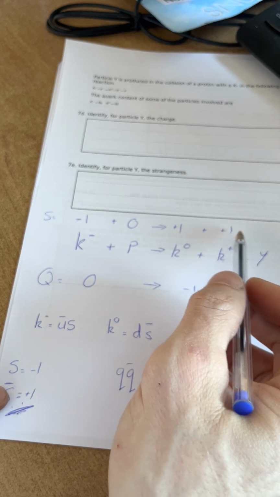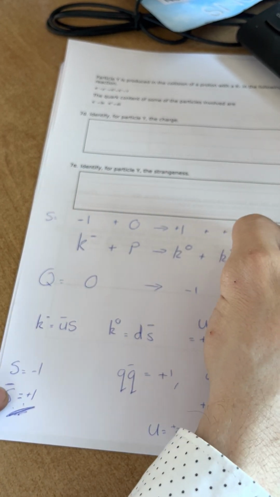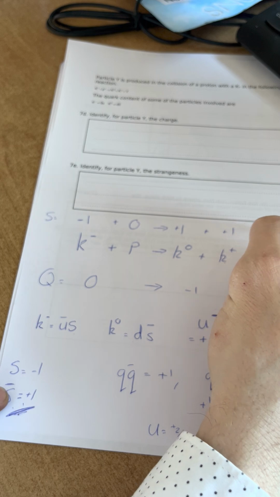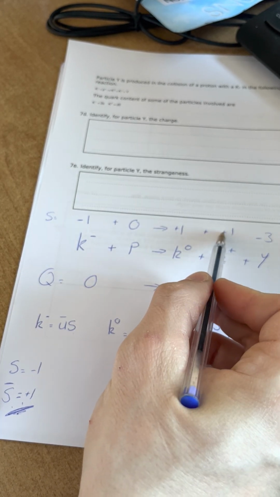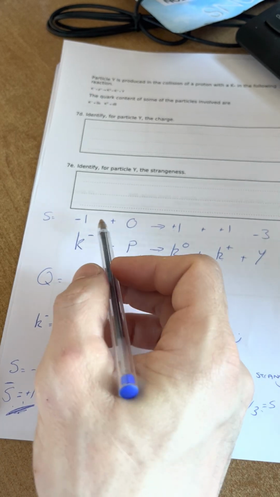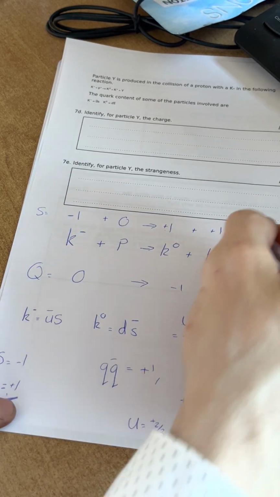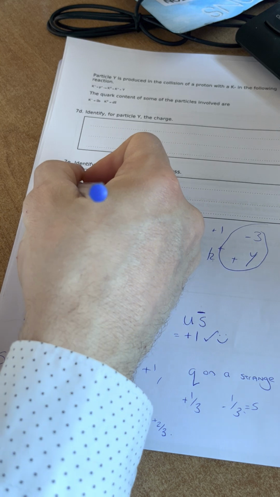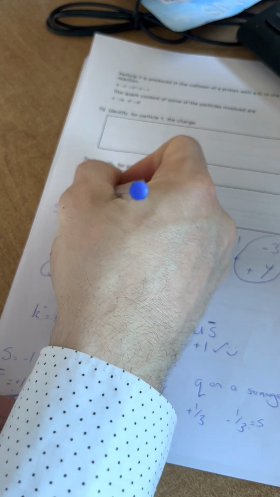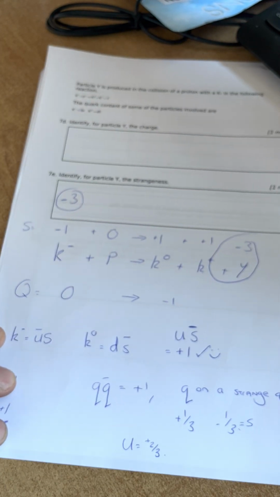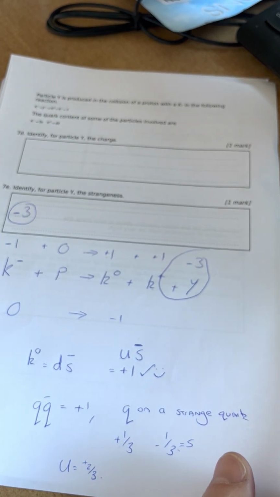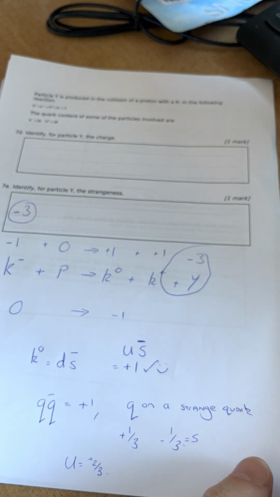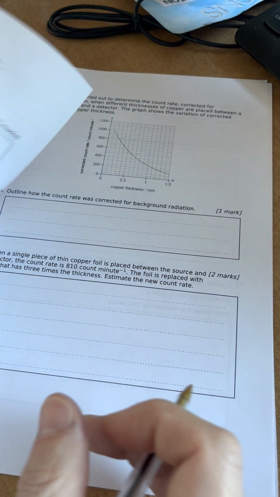Well, to go from +2 to -1, this must be -3, because 1, 2, -3 goes to -1, so then it works. So this particle over here must have a strangeness of -3. Potentially, this is one of the hardest questions in the entire course, but hopefully something that you stick with.